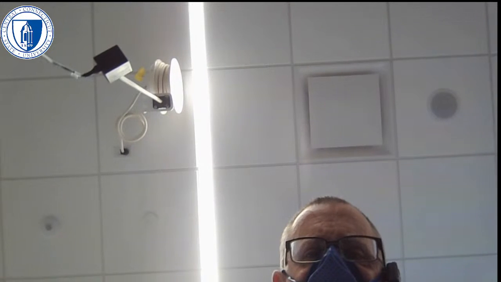Even though we don't have numerical values for C1 and L1, we can at least write down what ZC1 and ZL1 is. So ZC1 is 1 on j omega C1, and ZL1 is j omega L1.